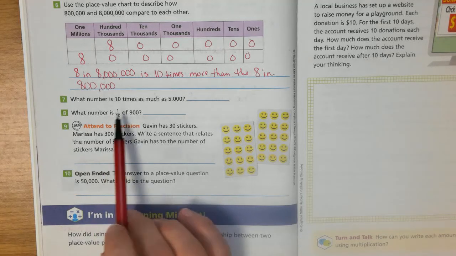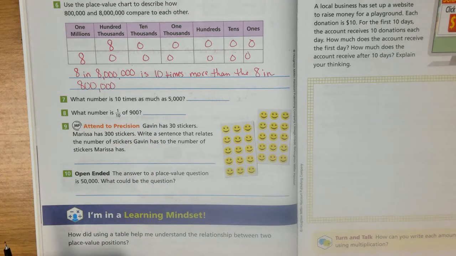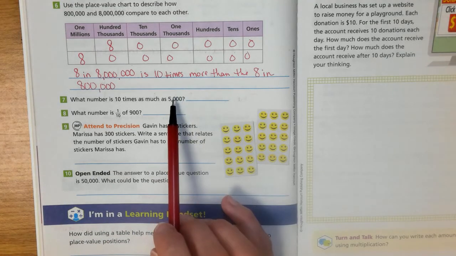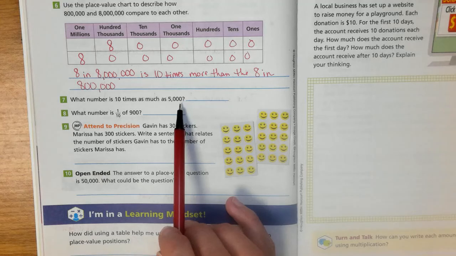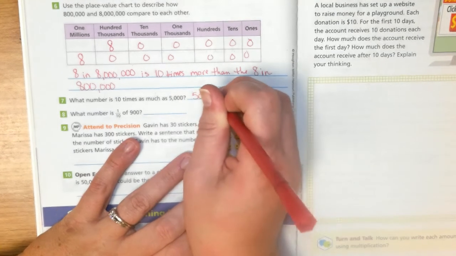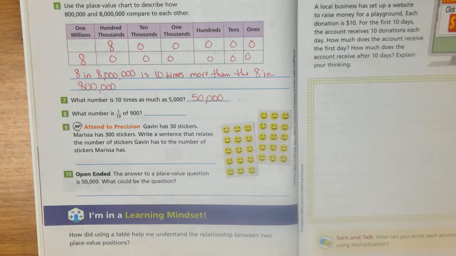What number is 10 times as much as 5,000? Well, I'm going to be in my thousands place, right? And I want to do 10 times more. What do I do? I add a 0 to the end. So I'm going to go from 5,000 to 50,000. I went up by 1 place value.